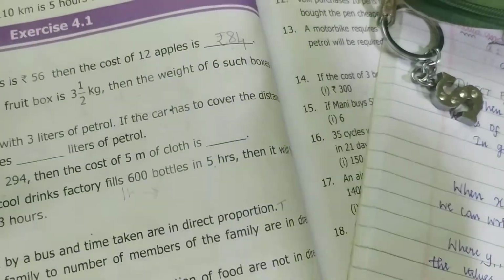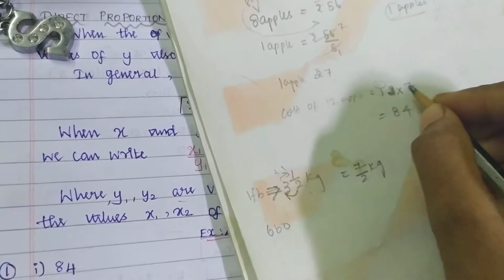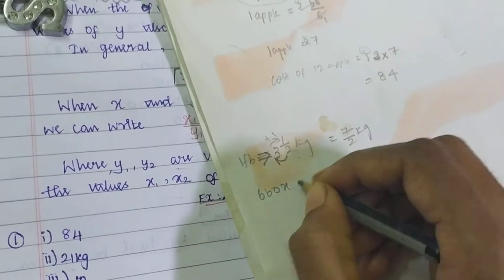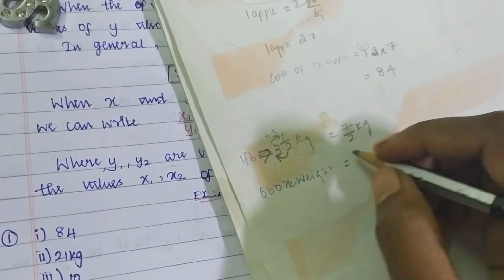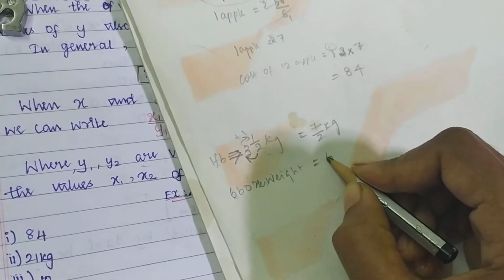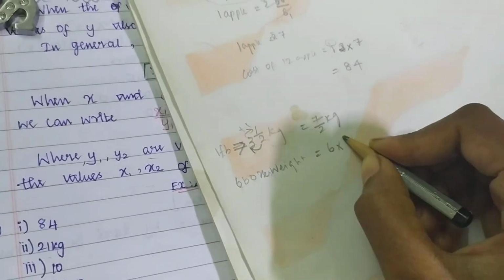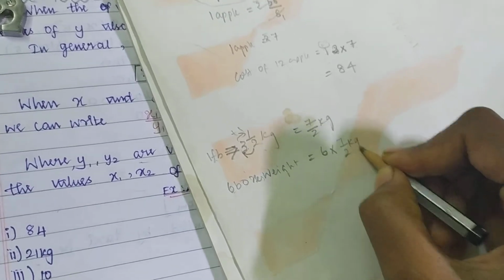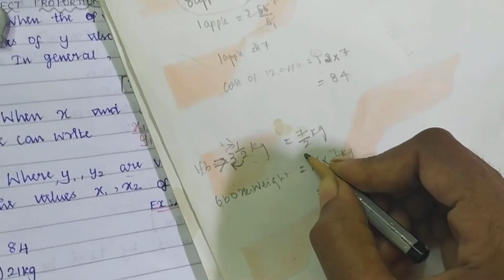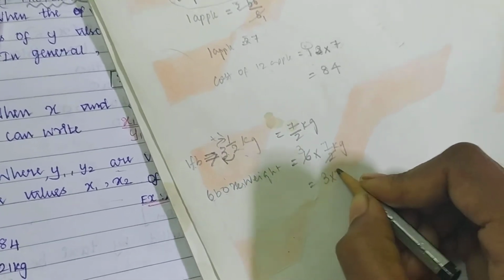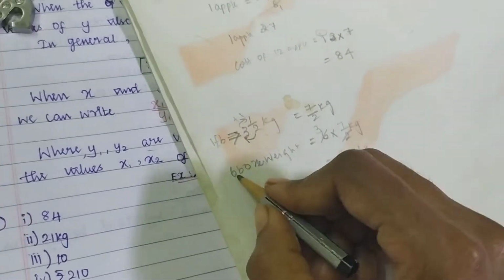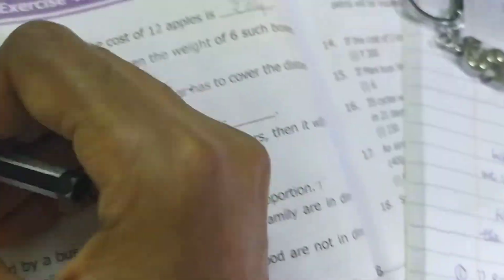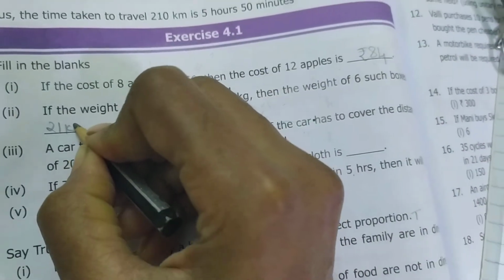What they are asking? The weight of the 6 boxes. So 6 boxes, with 1 box being 7 by 2 kilogram. So I can find out: this and this cancel, 3. So 3 sevens is 21 kilogram for 6 boxes. Are you clear? So 21 kilogram.